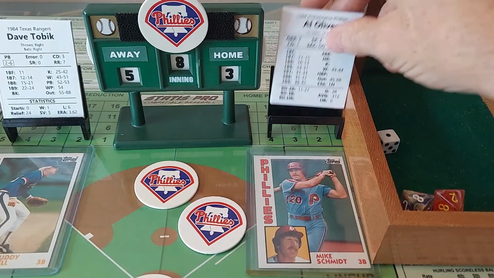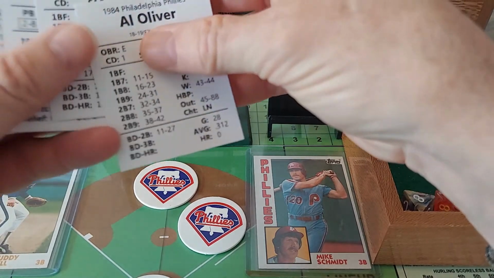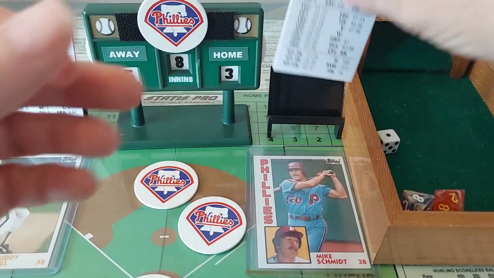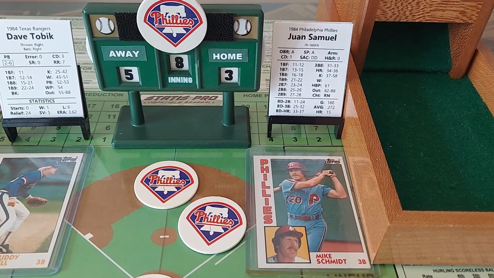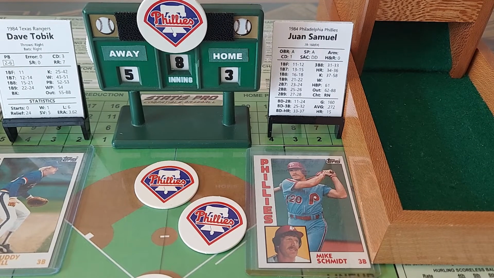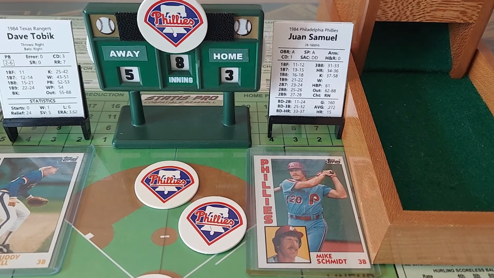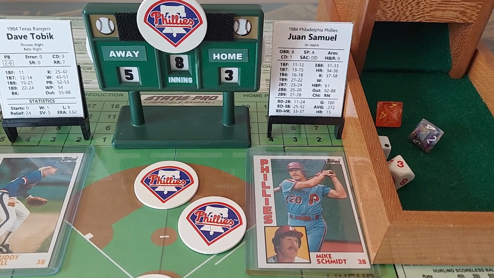Now the tying run is at first, Juan Samuel, a .272 hitter with 15 home runs. He is the potential go-ahead runner. Here's the pitch from Tobick, right on right.